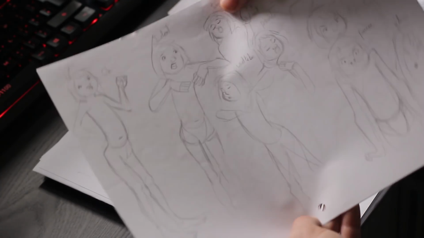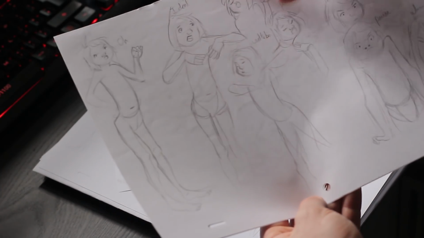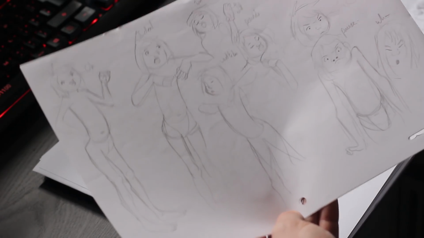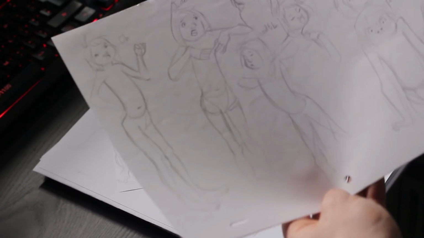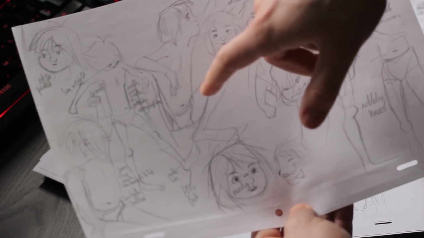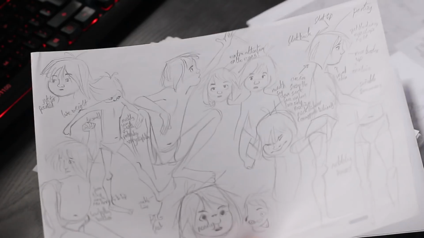Again, proportions are still not quite there, but just trying a bunch of poses. I think I probably jumped too far ahead. I didn't do enough studies. These ones look a little bit nicer, and that's because a lot of these are direct studies of Milt Kahl's poses.